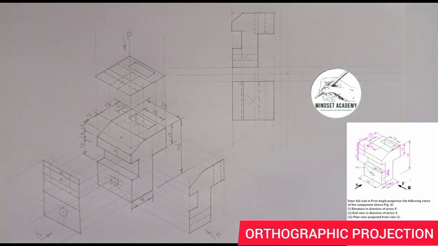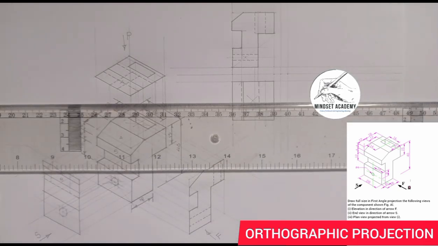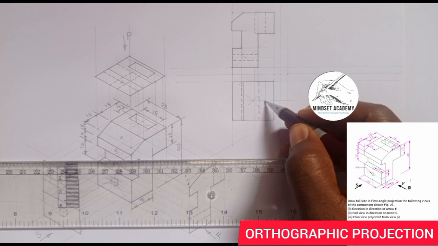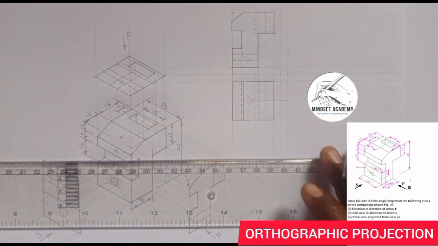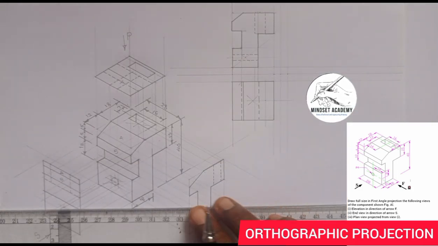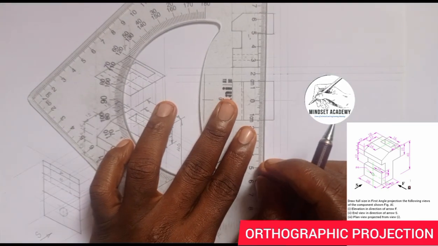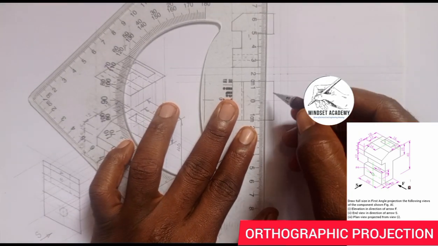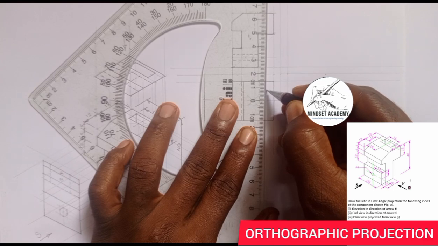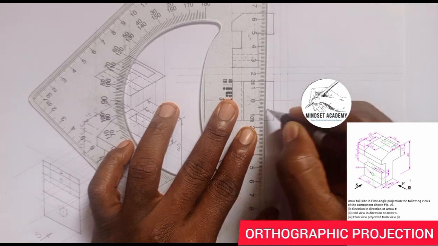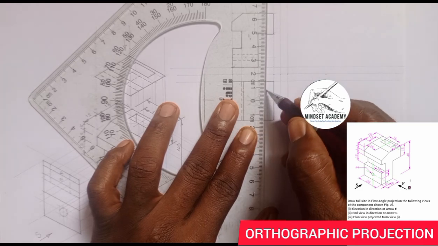Then I'll just take my set square and draw this way. So this is the center of the figure here. I will now measure 8 upward, 8 downward. That will give me what I want. So this 6, 7, 8 here. This is 5, 6, 7, 8 here. So you can just close it up.